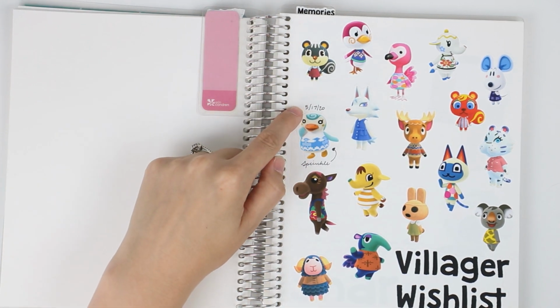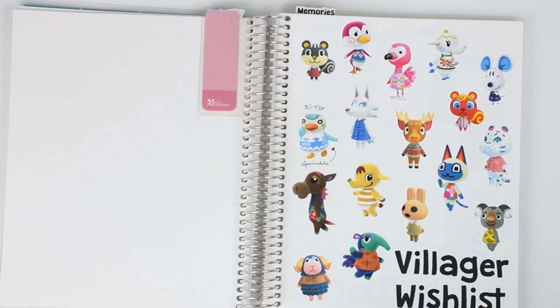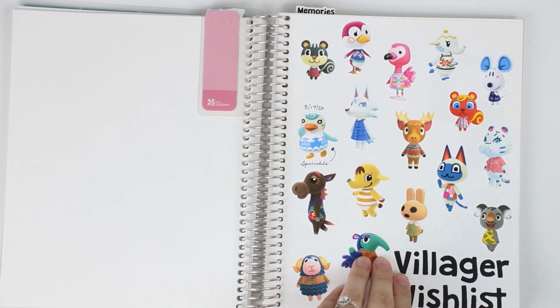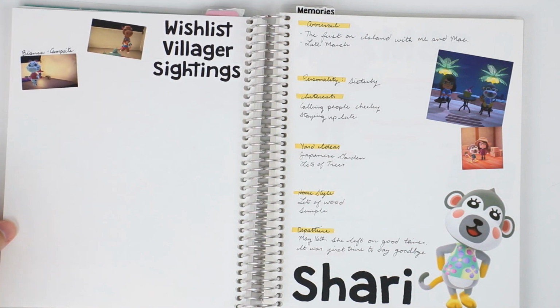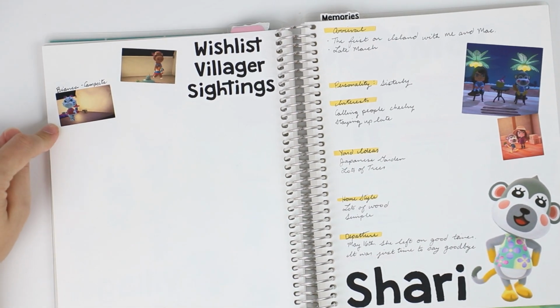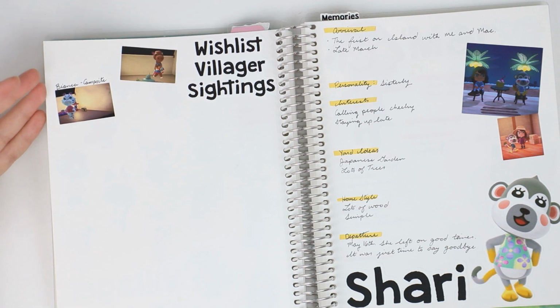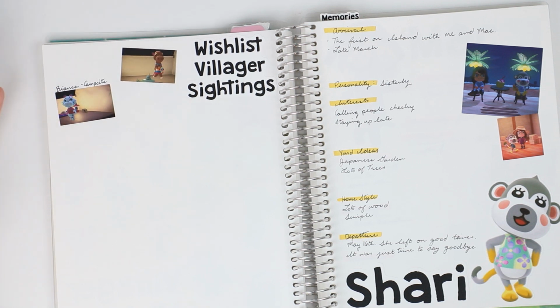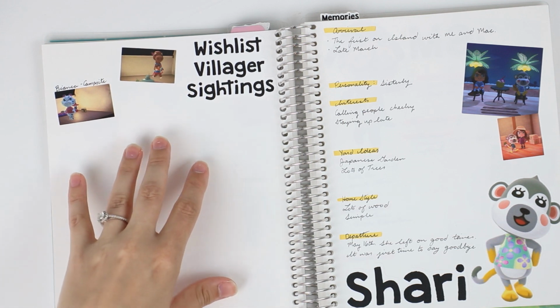I wrote the date that I got her, so that was very exciting. Still haven't gotten any other of my wish list characters, but I did start a wish list villager sightings page because 2 of them came to my campsite. Unfortunately, I couldn't convince them to move to my island, or they wanted to take the place of someone I didn't want to move out.